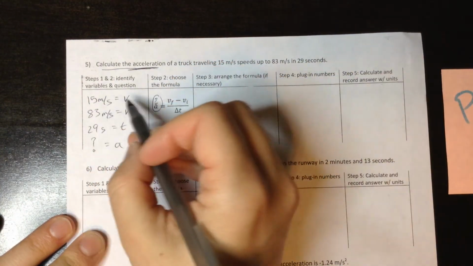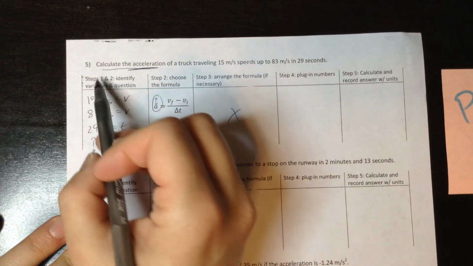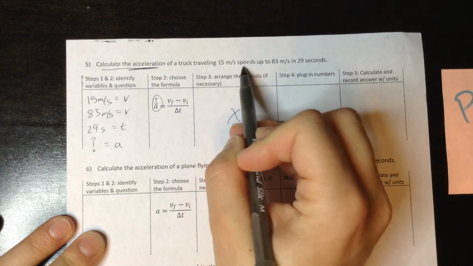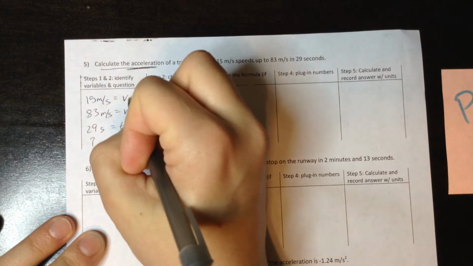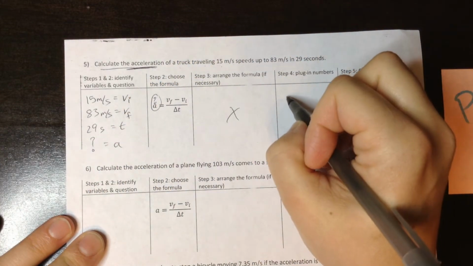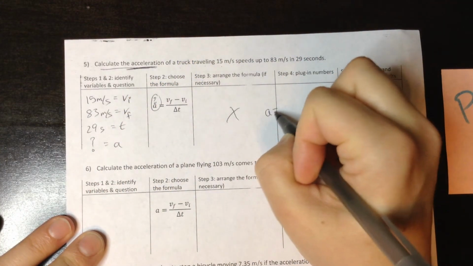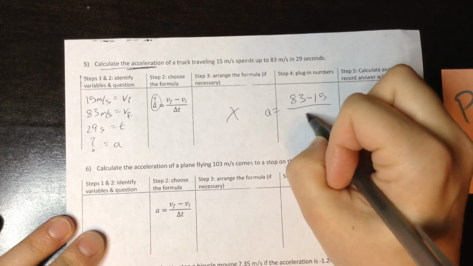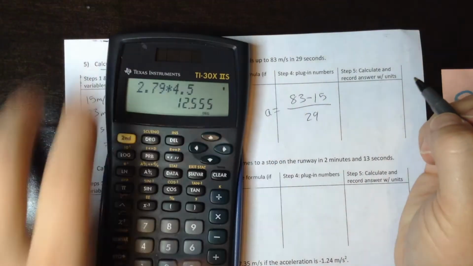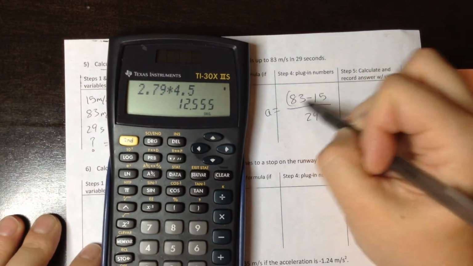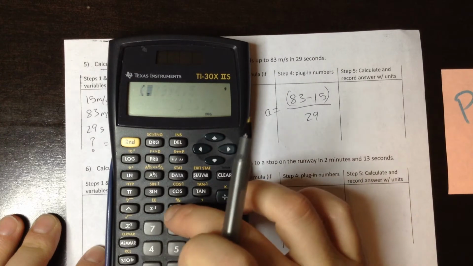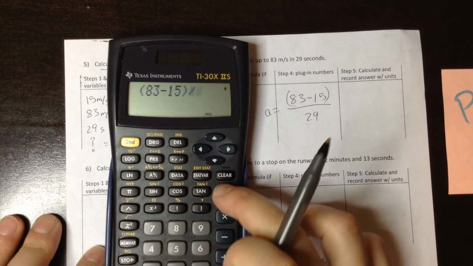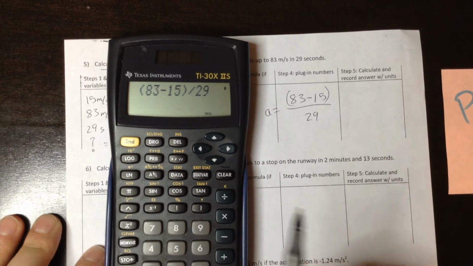Plug in the numbers. Oh wait, we know which velocity is which. So calculate the acceleration of a truck traveling 15 meters per second, speeds up to 83. So 15 is the initial, 83 is the final. There we go. So acceleration is the final velocity, 83 minus initial, 15, divided by 29 seconds. So to put this in the calculator, make sure you subtract those first. So parentheses, 83 minus 15, end parentheses, divided by 29.